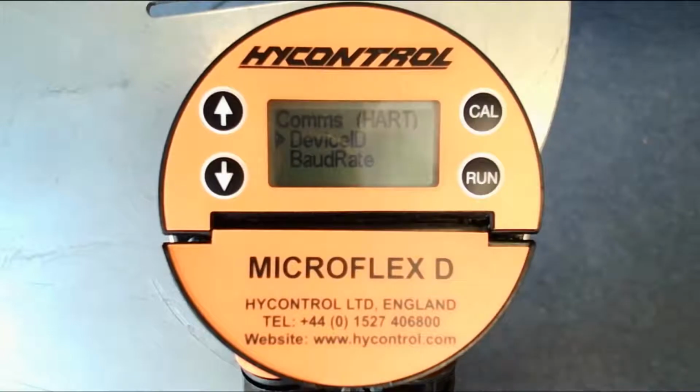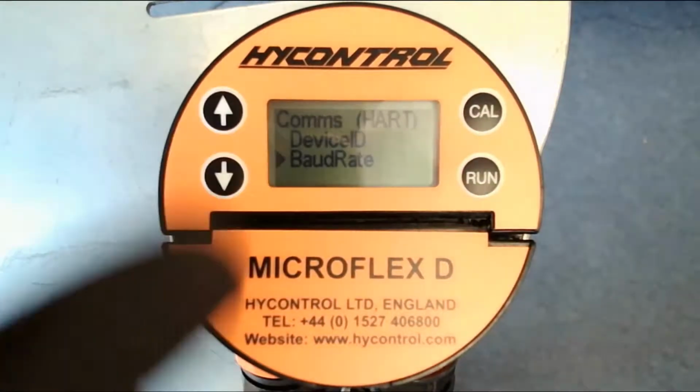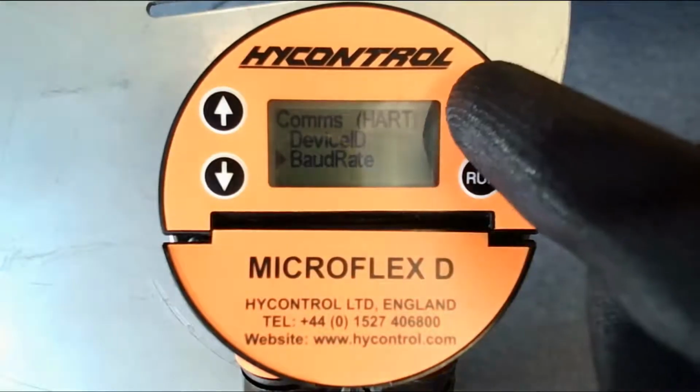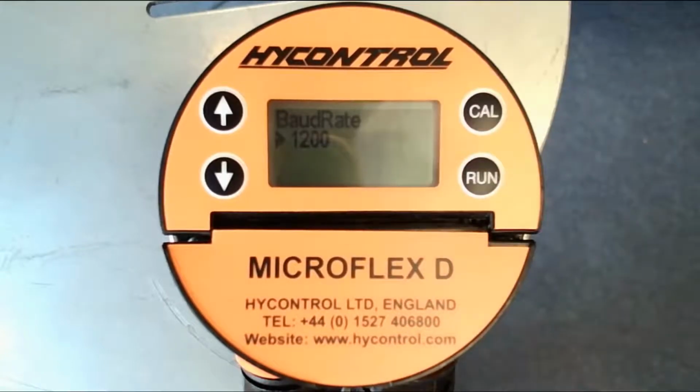Press the down arrow once just to look at the baud rate. Press Cal to enter. Standard HART communication is 1200 baud rate. This is fine for all HART communication devices, very much the standard. Press the Cal button to accept this, and the run key to go back to the advanced menu again.